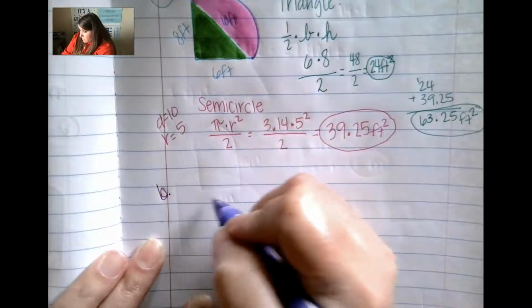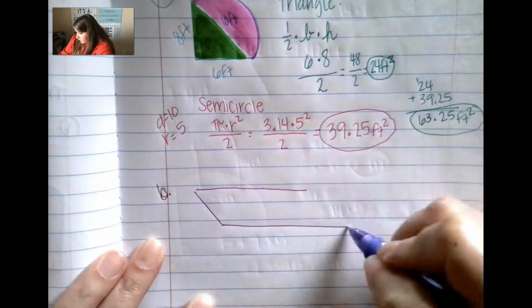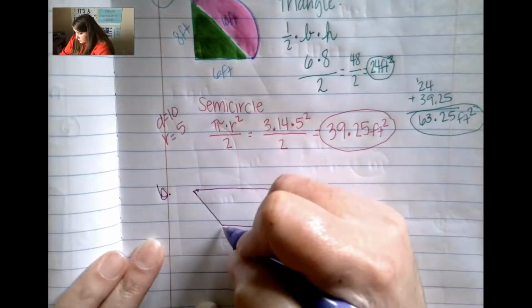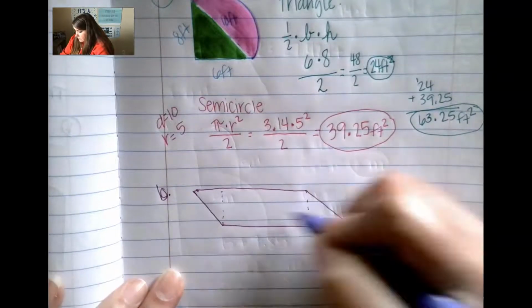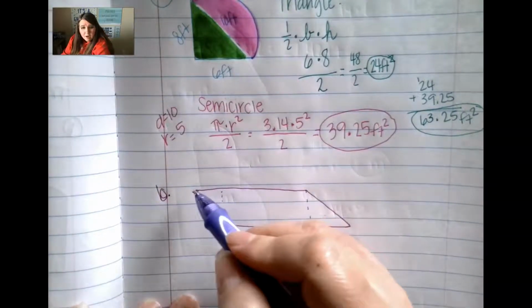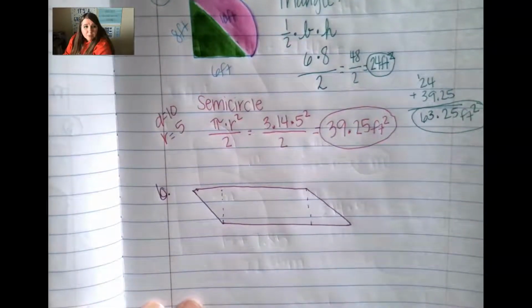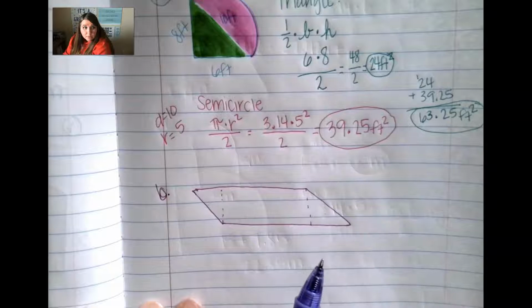So example B, we have a parallelogram. A parallelogram is actually just two triangles, right? Like you've just cut the corner off of here and slid it over. So it's also a composite shape. We can use this information to help us find the area of this composite shape, which is a parallelogram.